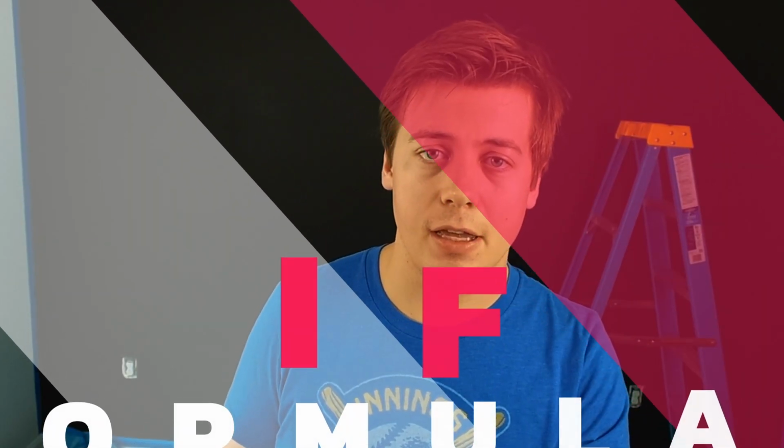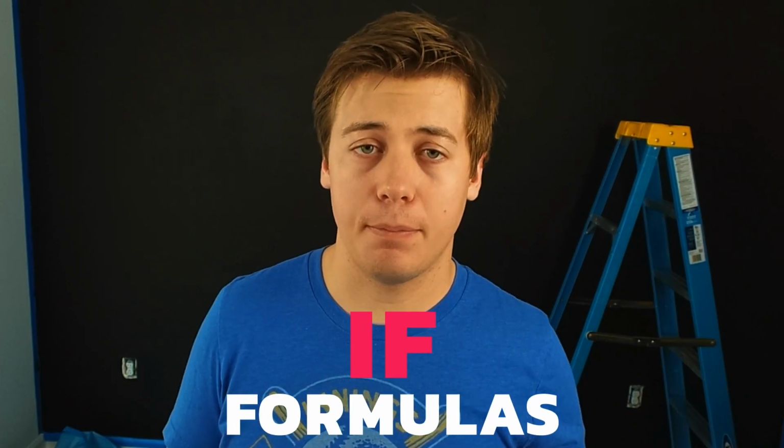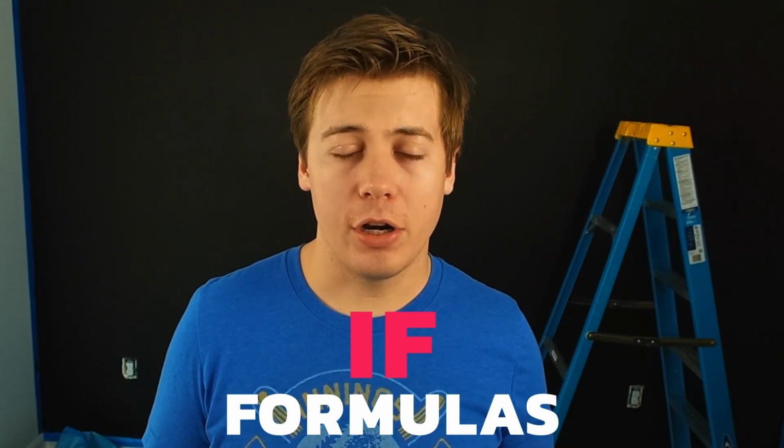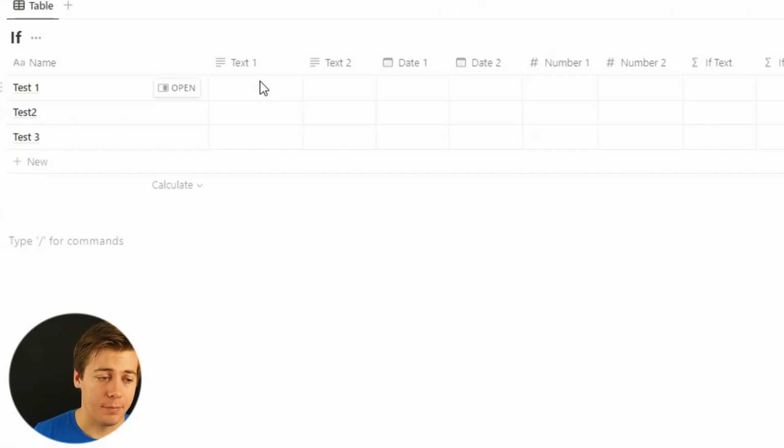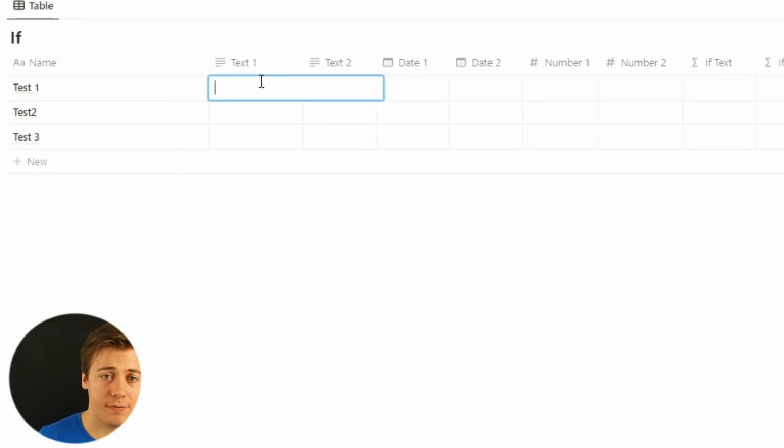And lastly, we have if statements, and you can get pretty complex with if statements. We're going to show you one example of a nested if. And if you guys want to see a lot more examples and more complex formulas, just let me know below in the comment section. Now, what we're going to do is first do some if statements with some text.